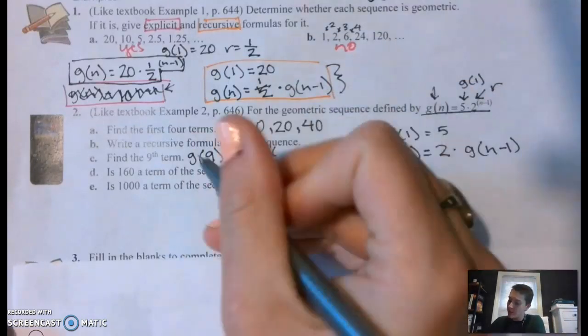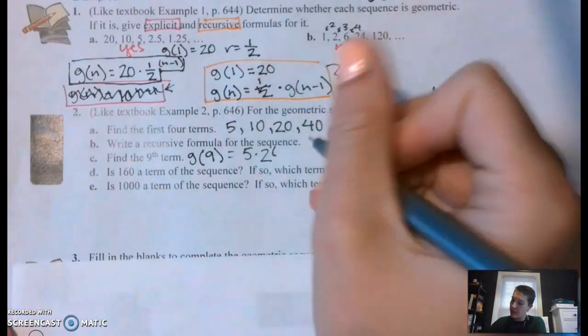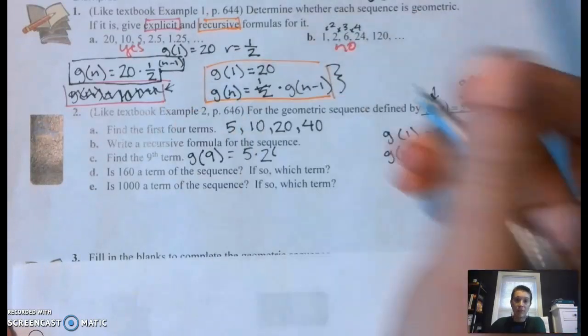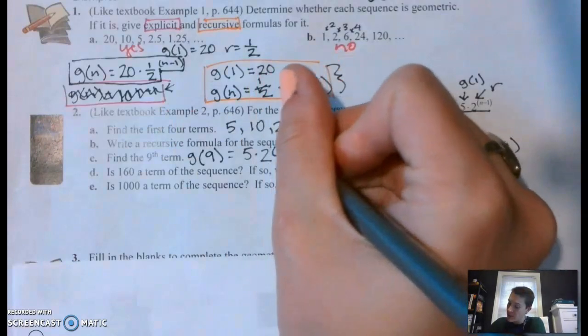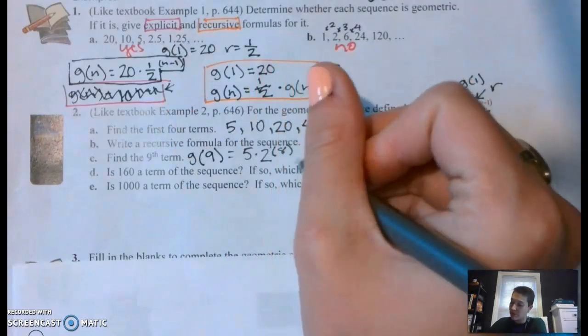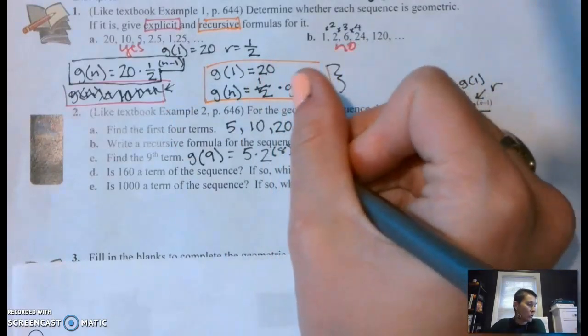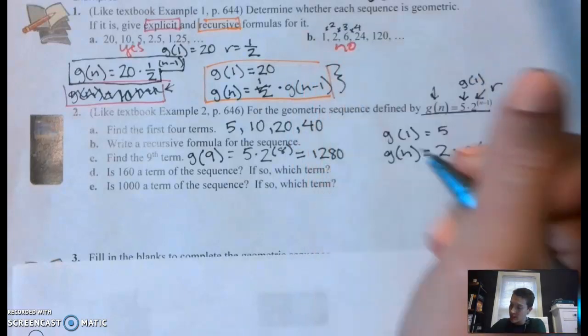So for finding the 9th term, we say g of n equals 5 times 2 to the n minus 1, 9 minus 1, 5 times 2 to the 8th power. 2 to the 8th power is 256 times 5 equals 1280.